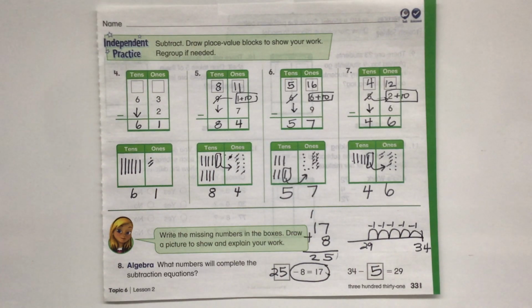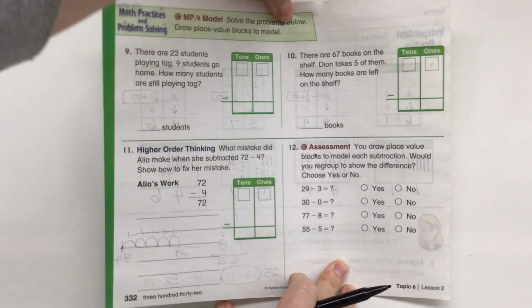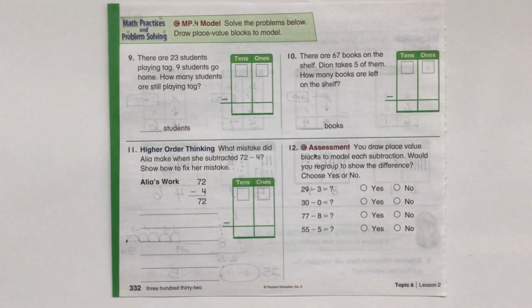All right. Let's go ahead and take a look at our last page. We're just cranking through this lesson. Again, feel free to pause the video as needed, and you can use that to check your work as well.